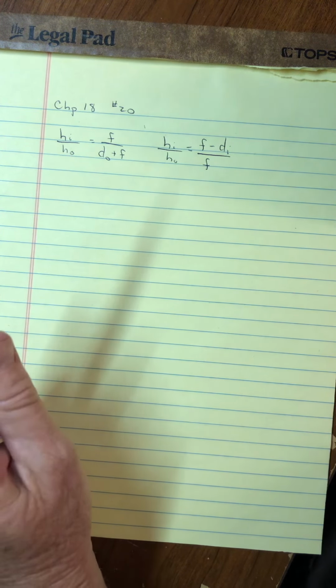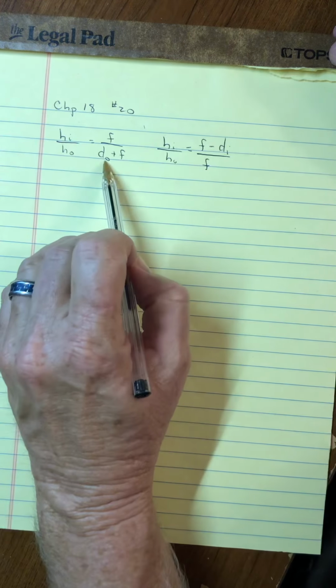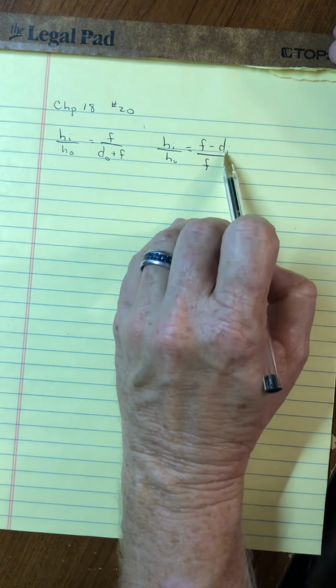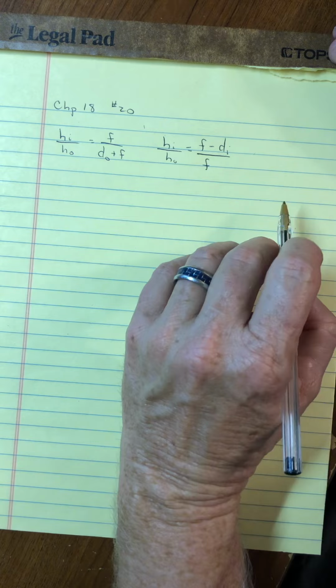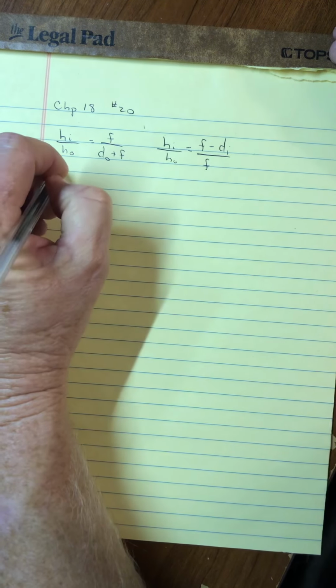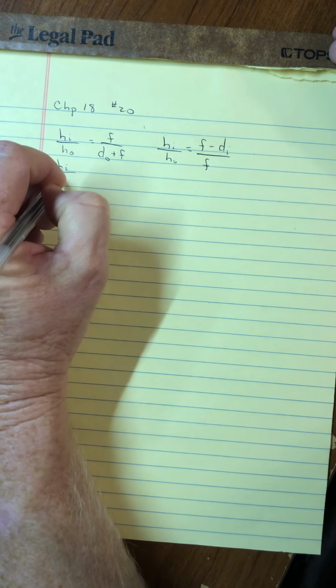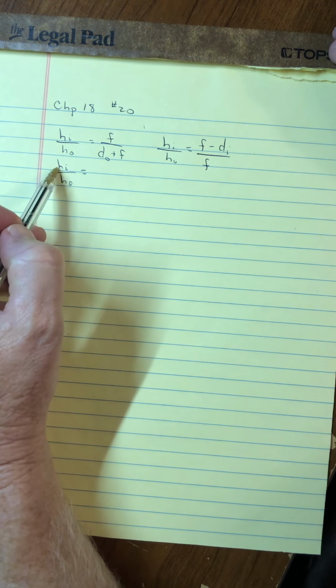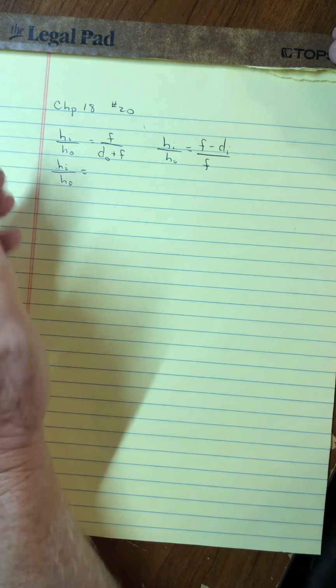Now, maybe I should start with the first question. The first question just says, where is the image? So they want to know the image distance. Let me begin with this ratio. Height of the image is to the object. You might call that the magnification. How big is the image compared to the object?